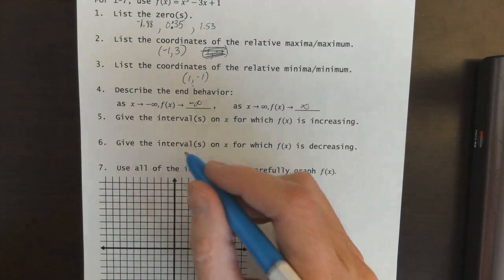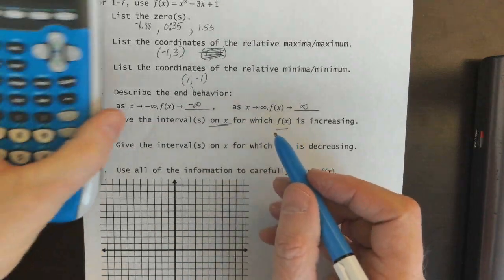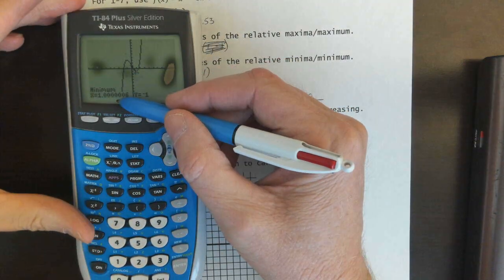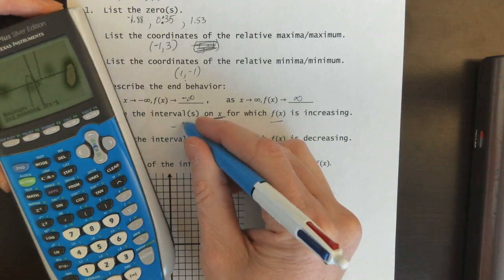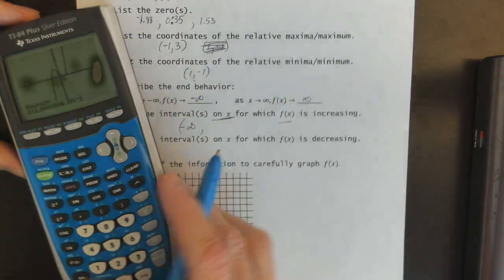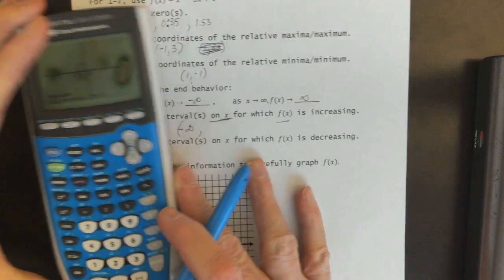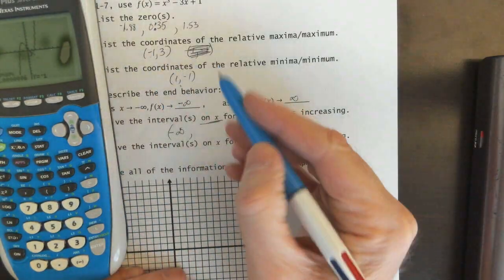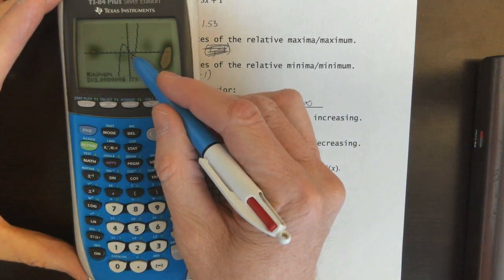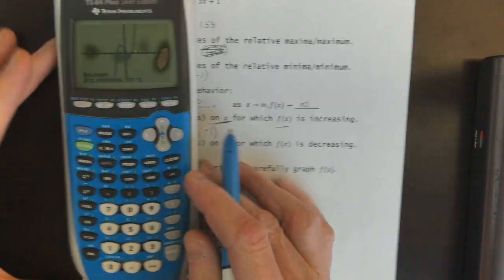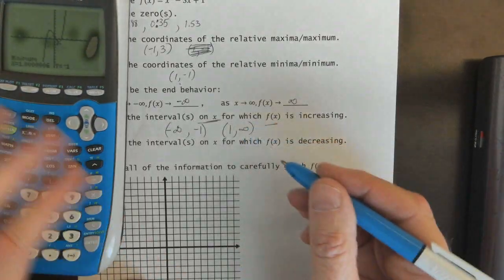All right, the intervals on which f of x is increasing: it is increasing from here to here, that is negative infinity to the x coordinate of that maximum, negative 1. It's also increasing from this minimum, using the x coordinate, 1, to infinity.